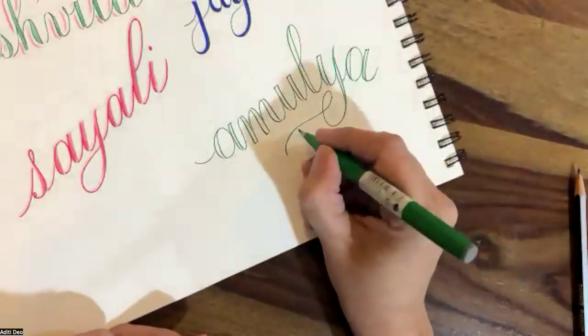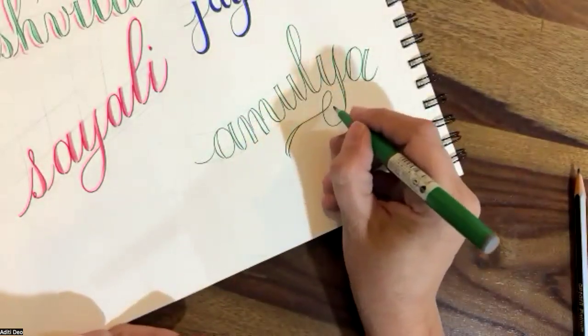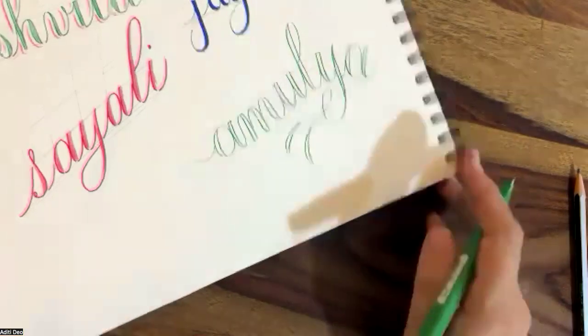And later on, the flourishing that we will do will be of this nature.